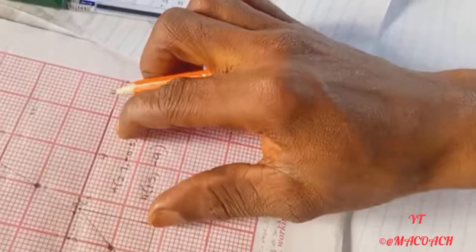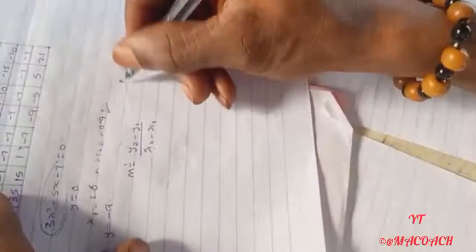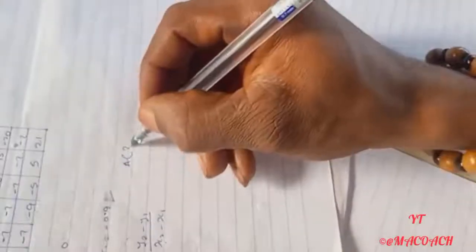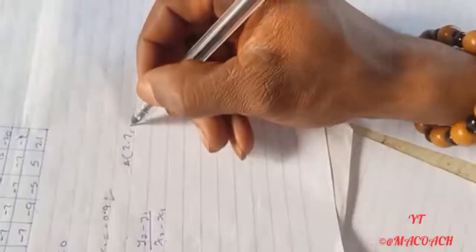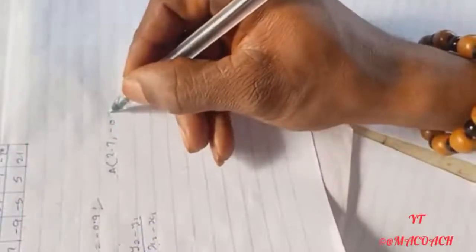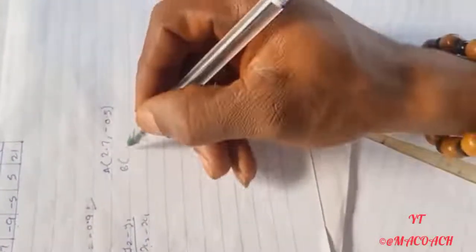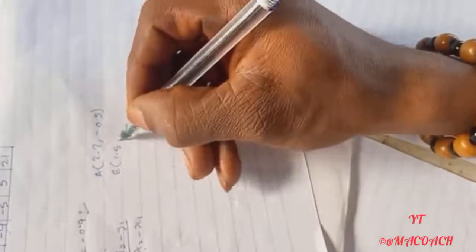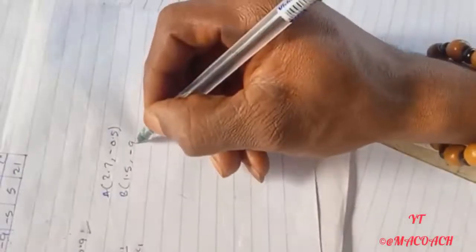So to identify it now, we get our points for the gradient. Let's write it here. Our point A is 2.7 comma minus 0.5, while our point B we have 1.5 comma minus 9.